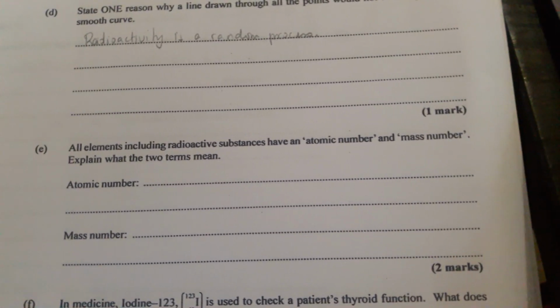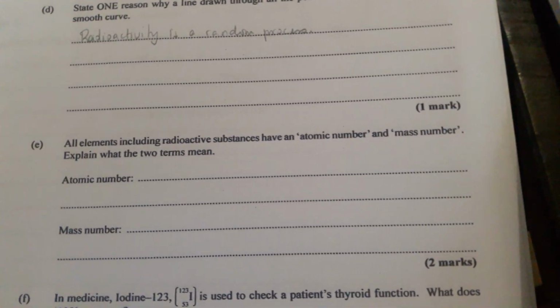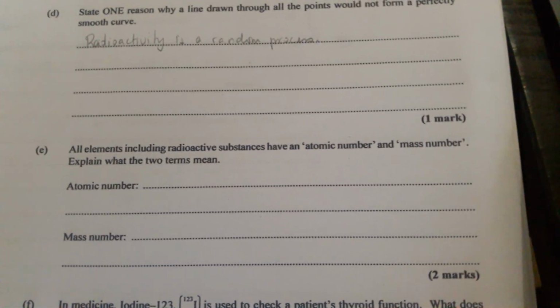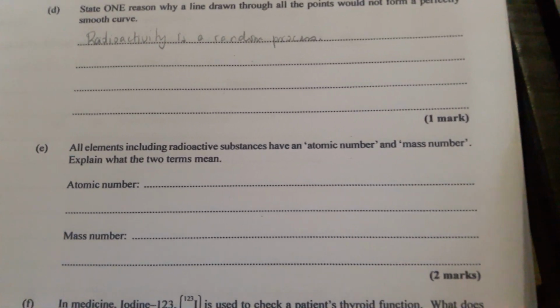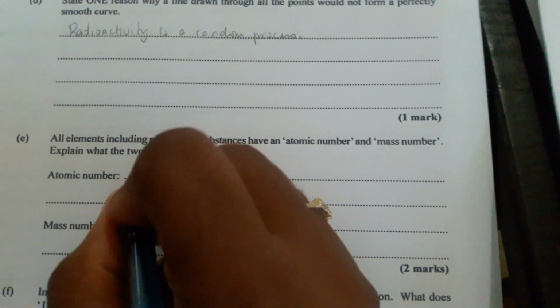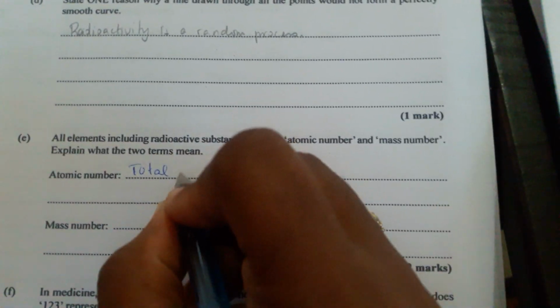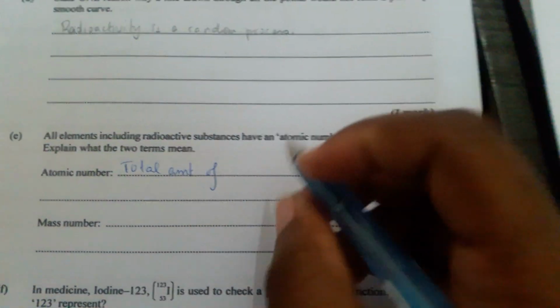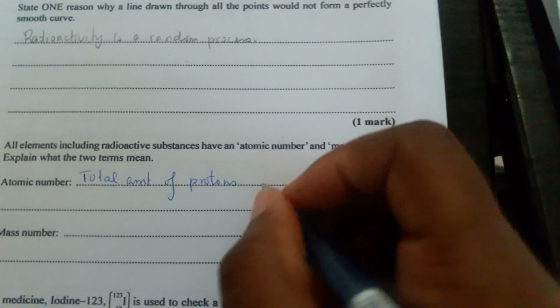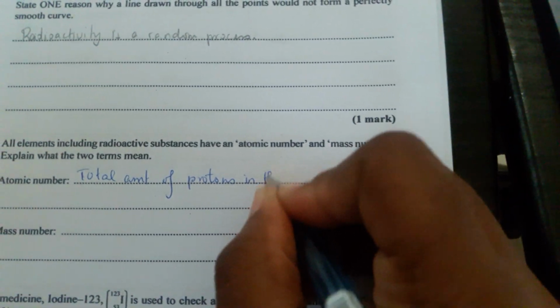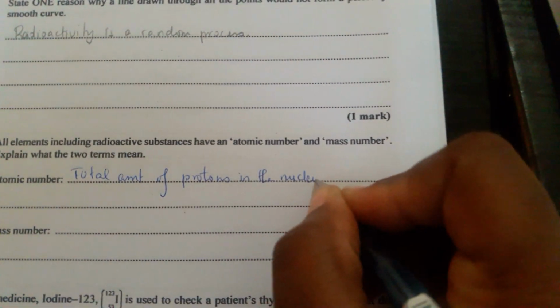Now, all elements, including radioactive substances, have an atomic number and a mass number. Explain what the two terms mean. Well, the atomic number is the total amount of protons in the nucleus.